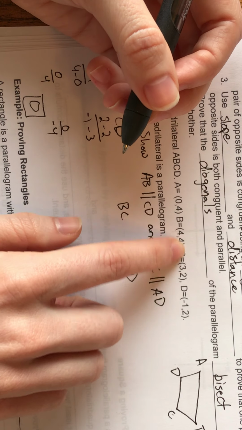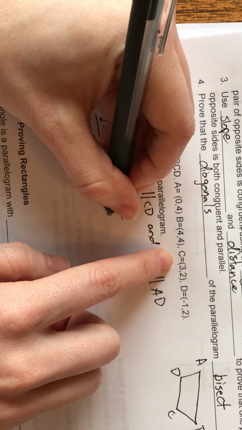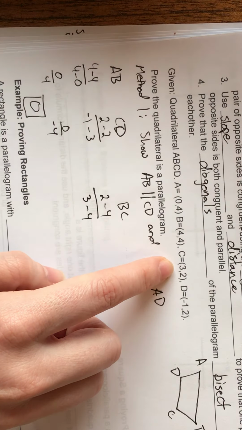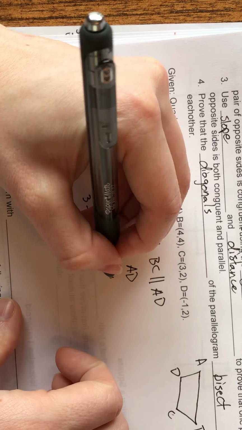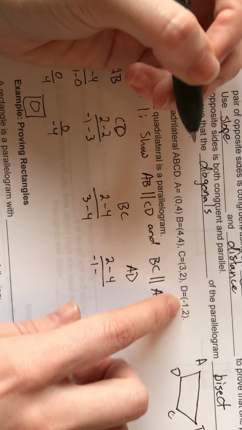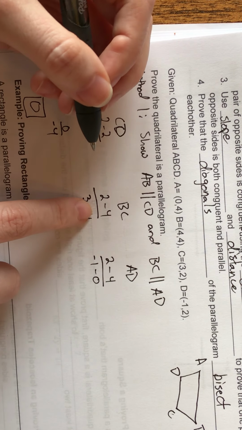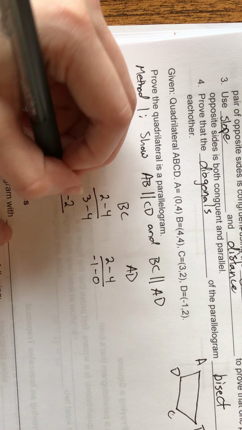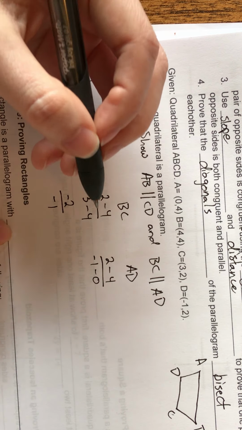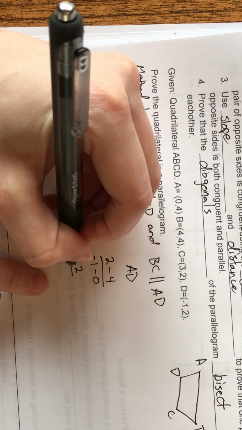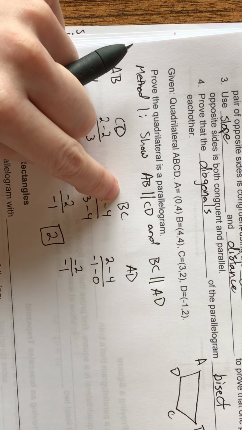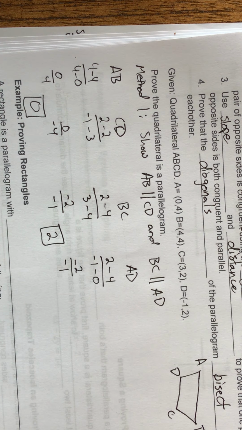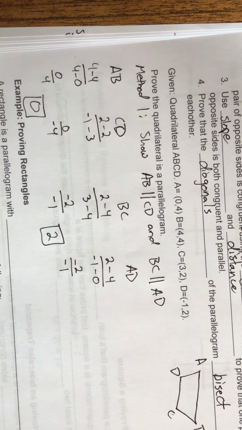So we'll go in here and we'll say, all right, side BC has a slope of 2 minus 4 over 3 minus 4. And side AD has a slope of 2 minus 4 over negative 1 minus 0. And we'll do both of these. So we've got negative 2 over negative 1. And on this side, we have negative 2 over negative 1. And both of those are actually a slope of positive 2. So BC and AD have the same slope. So what we just showed is that both pairs of opposite sides are parallel.